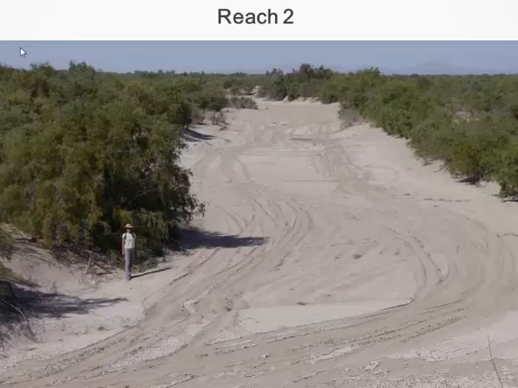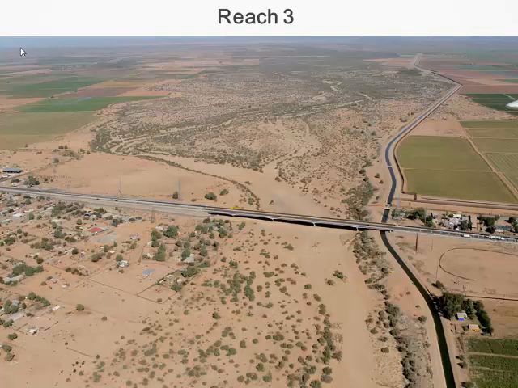Okay, as you go down to Reach 3, by this point, this is the Colorado River in Mexico. There's not much river left at this point. There is still a decent amount of salt cedar, but the groundwater is so deep that it doesn't even support dense salt cedar in this reach. This also happens to be really close to the town of San Luis Río Colorado, which is named after the river that no longer flows through the area.